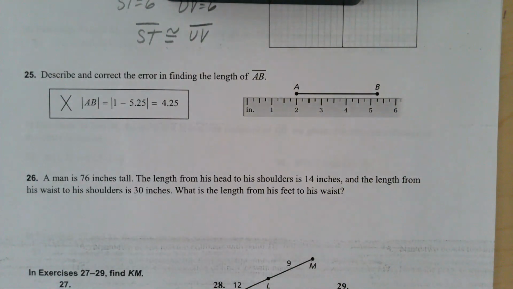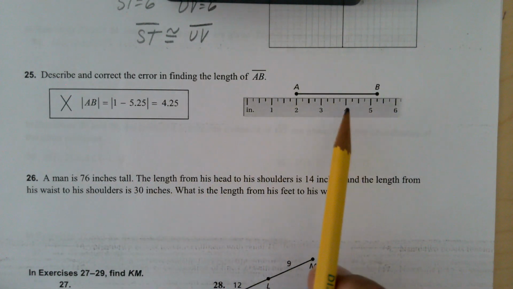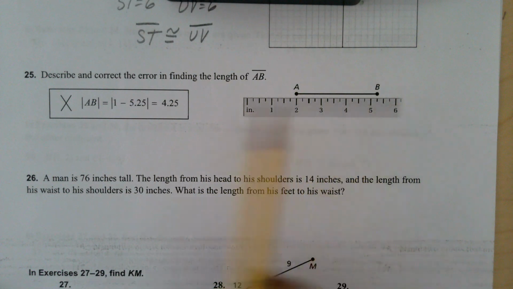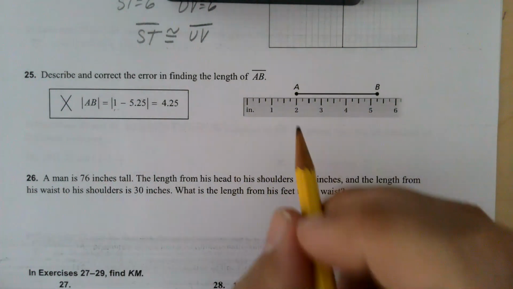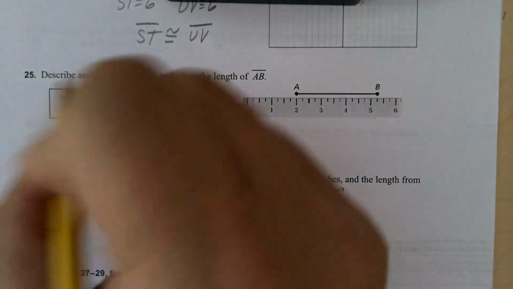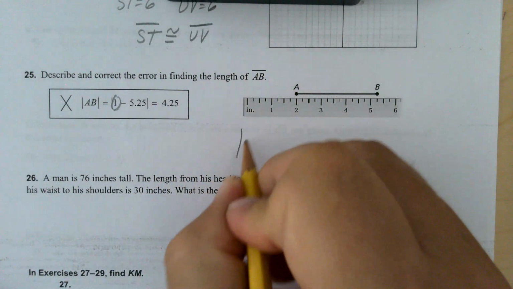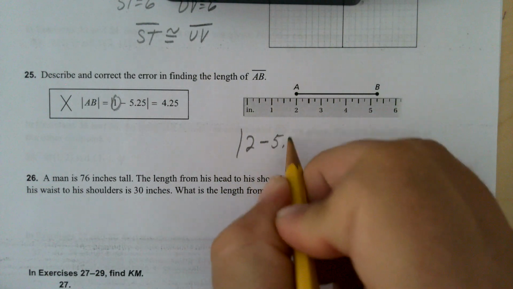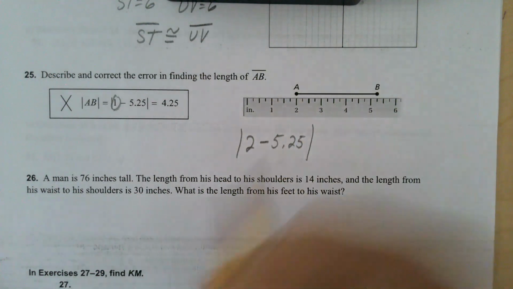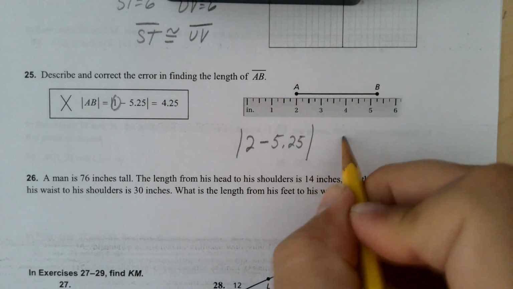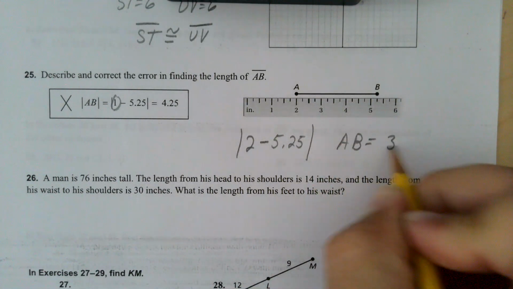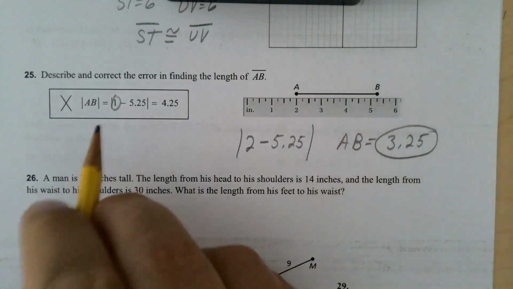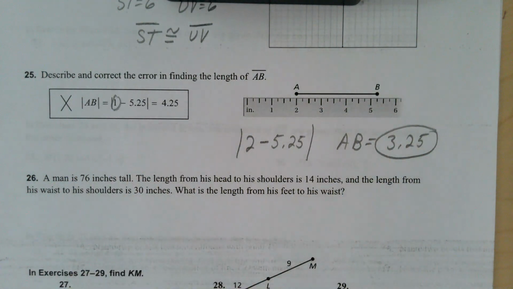Okay, so describe and correct the error. Well, this one should be pretty obvious. It's not 4 1/4 inches. They are starting at the wrong amount. So this is that ruler postulate. If you start with a 2 instead of a 1, you're really going to do 2 minus, and this part is correct, but you're going to take the absolute value of that difference, and you're going to see that AB is equal to 3.25, okay, not 4.5.